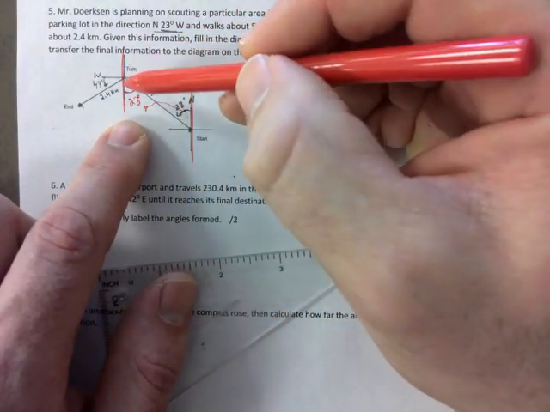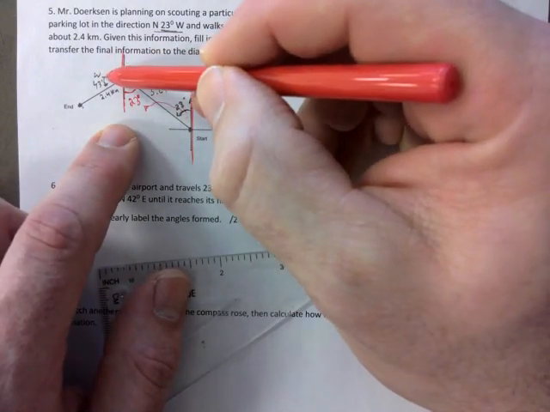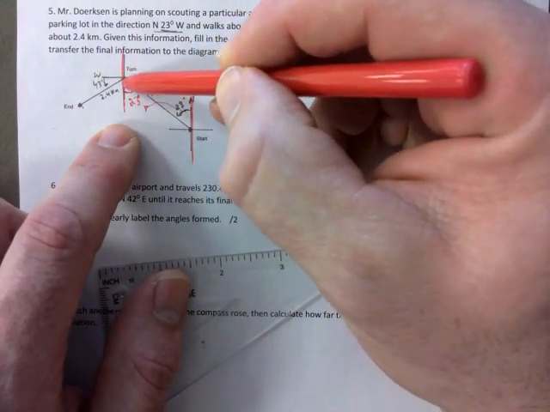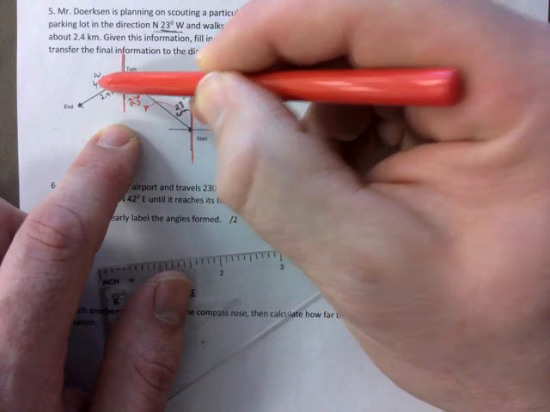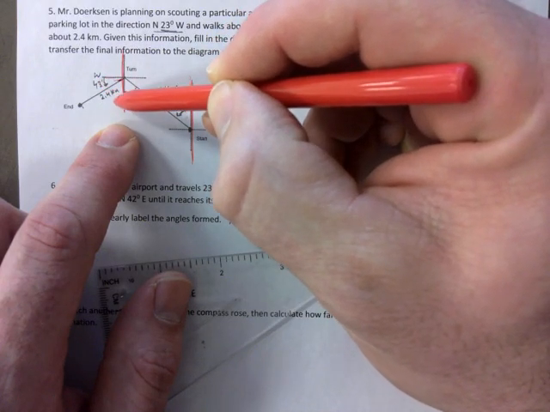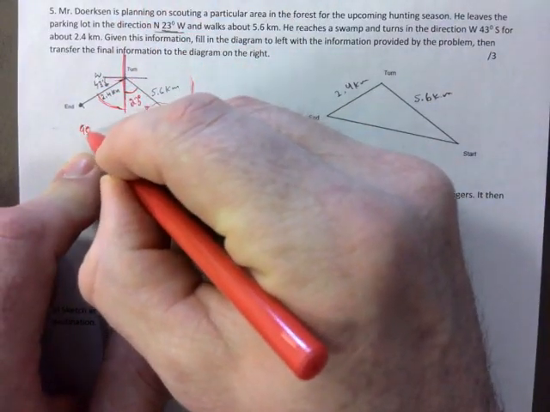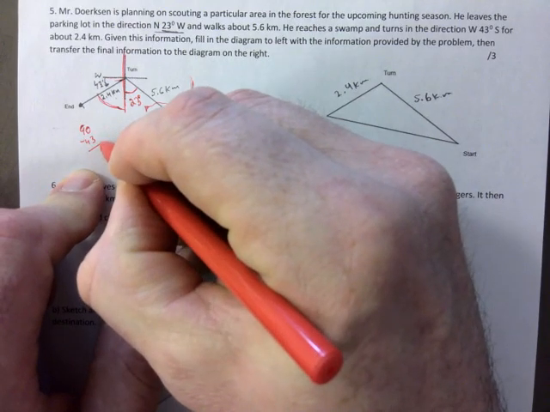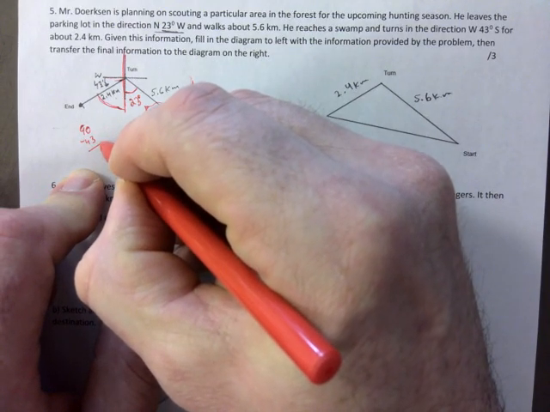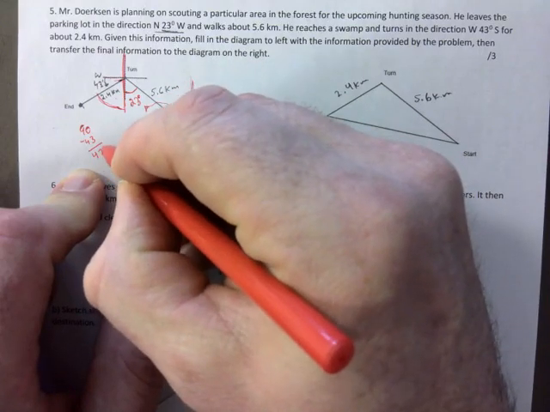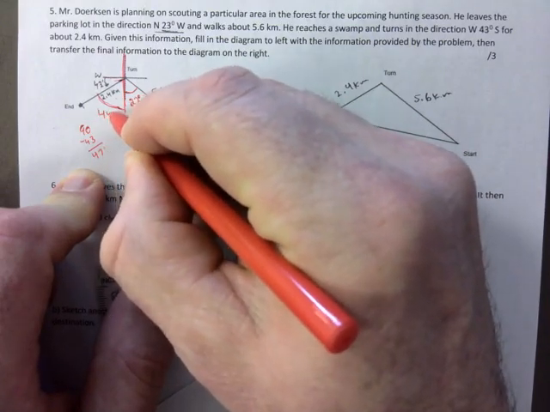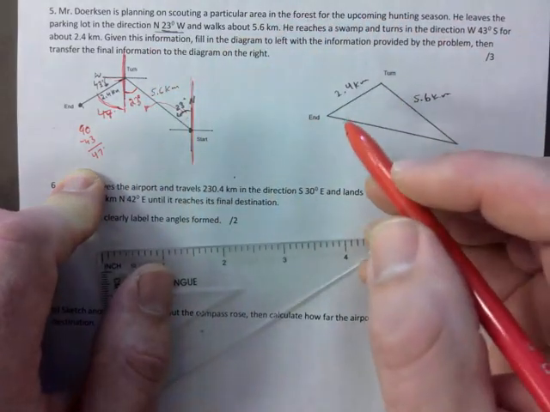Then you want to ask yourself, what else can I do? There's a 90 at this corner here. So that 43 and this angle right here, they're complementary. So I'm just going to go 90 minus 43 to get that one, right? And that is 47. So this angle right here is 47.